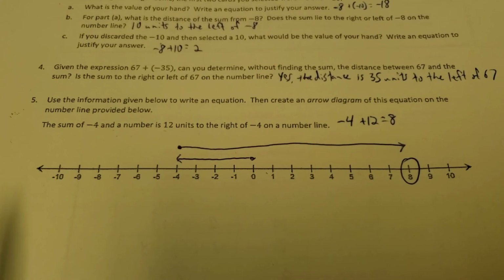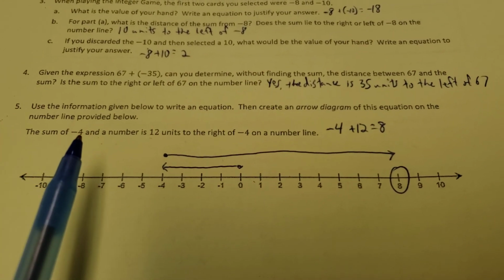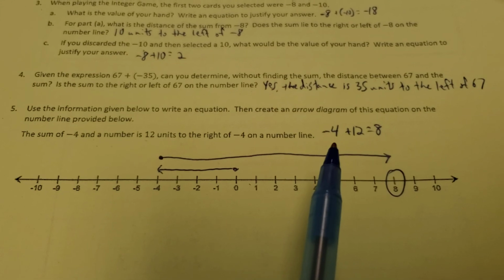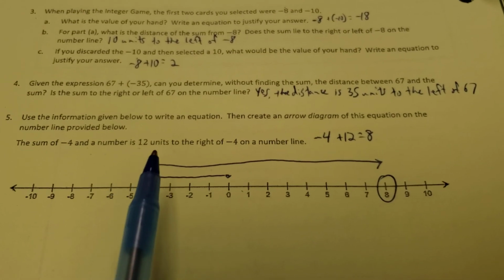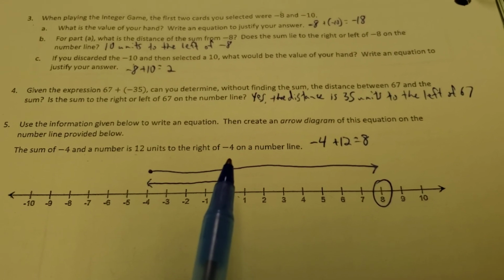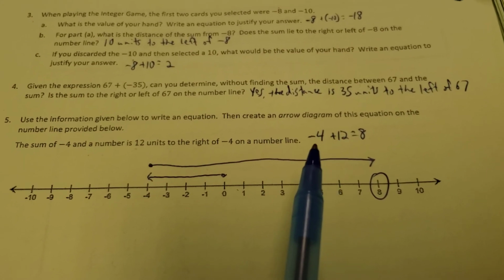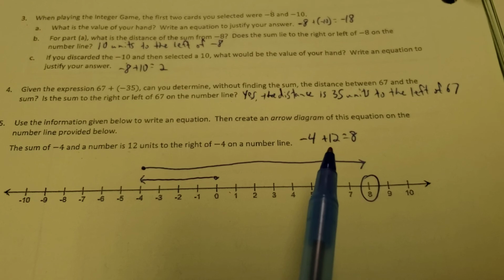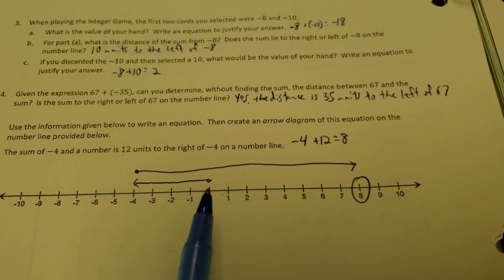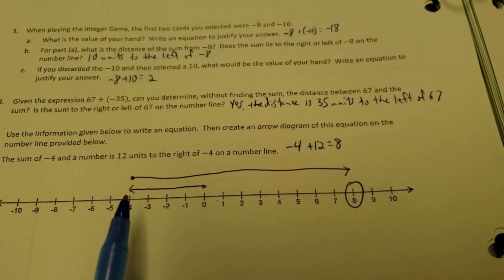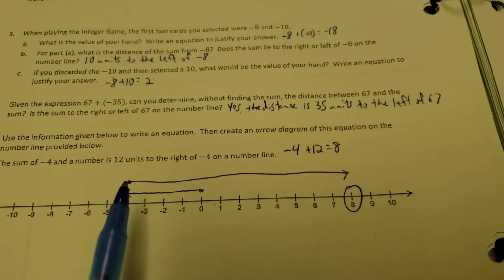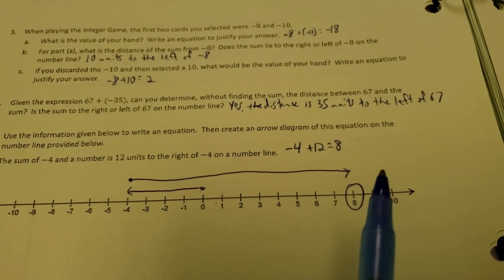And let's draw an arrow diagram here. The sum of negative 4 plus a number 12 units to the right of negative 4. Now, the only thing that's going to make me move 12 right is a positive 12. So negative 4 plus 12 should equal 8. Let's prove it. If I move left 4, let's start my new arrow here, move right 12, that takes me right to the 8.